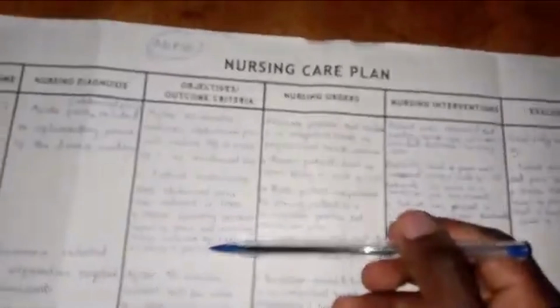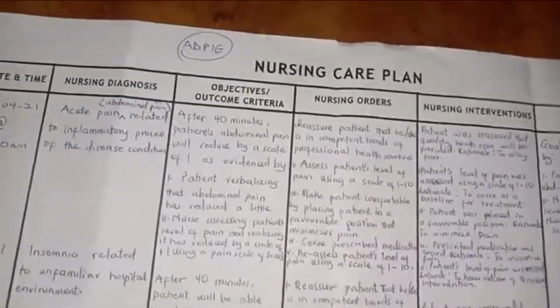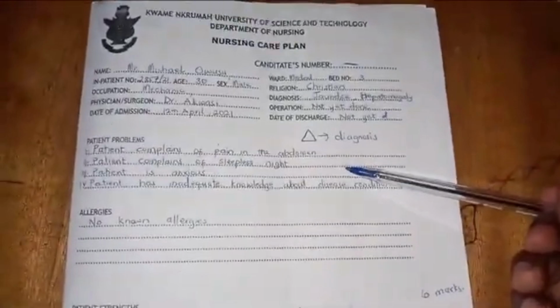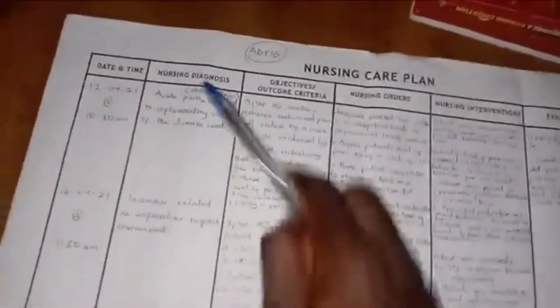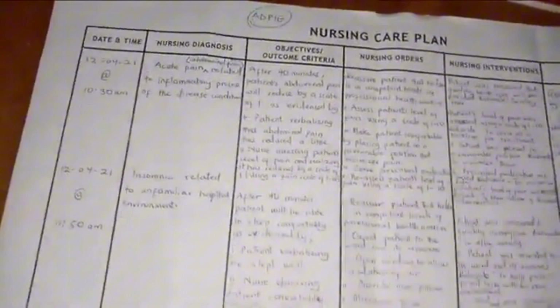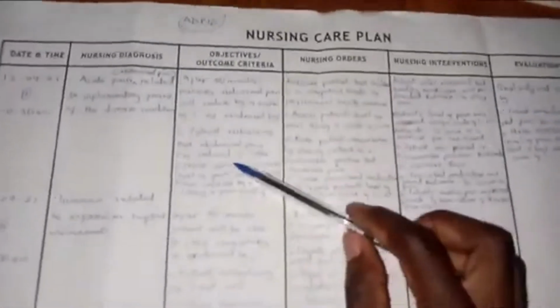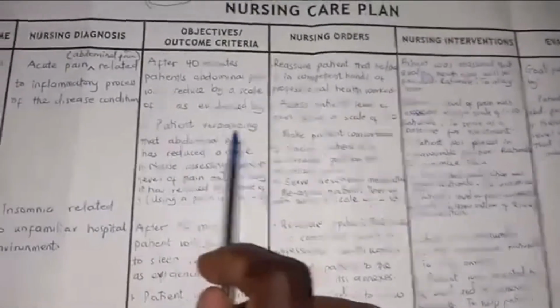We write the evaluation with the objectives. I hope by now you already know that with the care plan, some things move together, just like the patient problems move together with our nursing diagnosis. We use it to write the nursing diagnosis. Okay, so the same thing happens here. The evaluation and the objective or outcome criteria go together. Okay, so you said patient verbalizing that the abdomen. So I hope you get me now. So we use this and this together. Okay. Now that's not all.